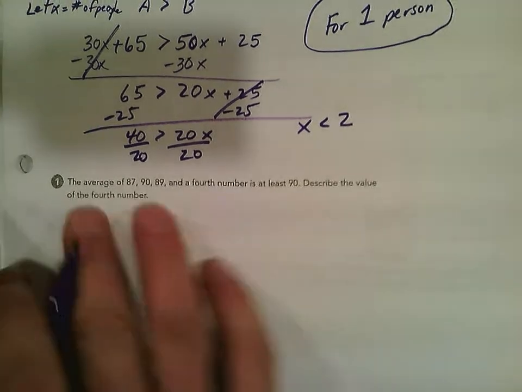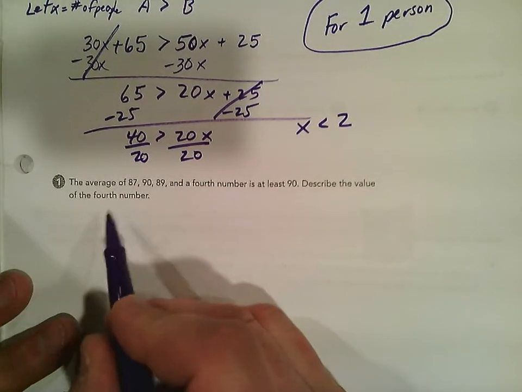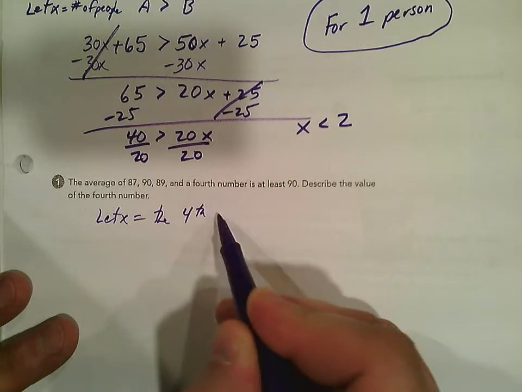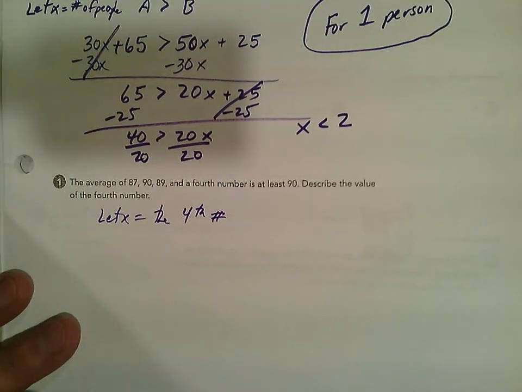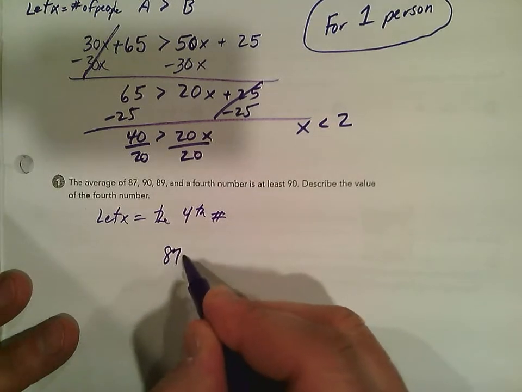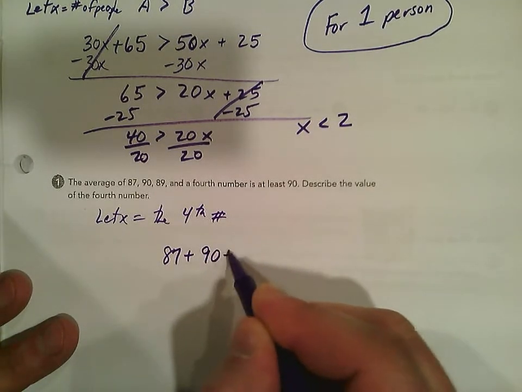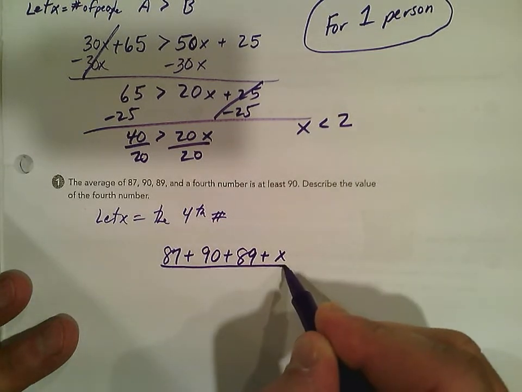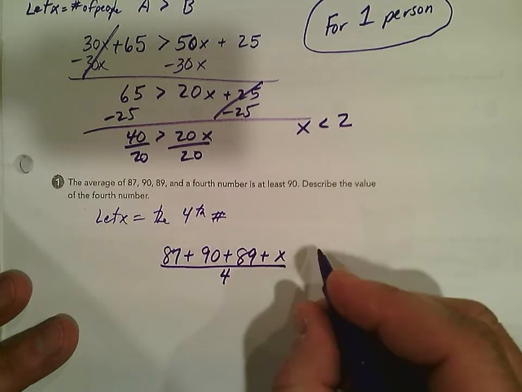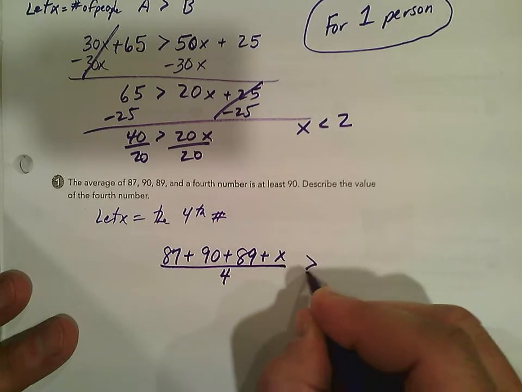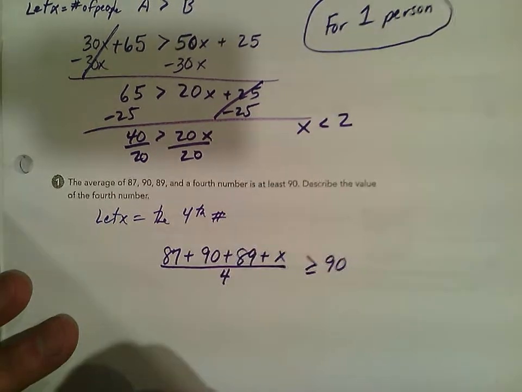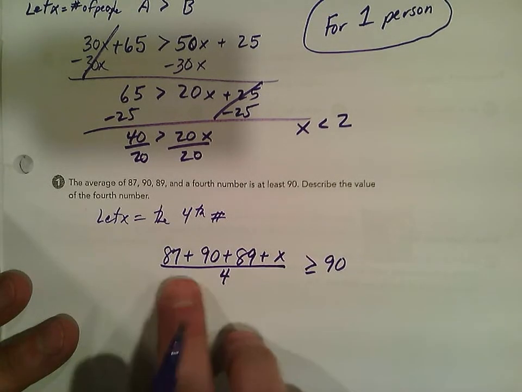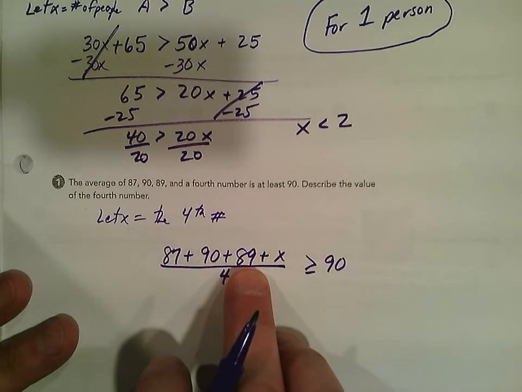Okay, so we're going to say let x equal the 4th number, and 87 plus 90 plus 89 plus that 4th number, that's the sum. When I divide it by 4, it's got to be at least 90, so that's greater than or equal to 90. So imagining these were test scores, and you had an 87, a 90, and 89.